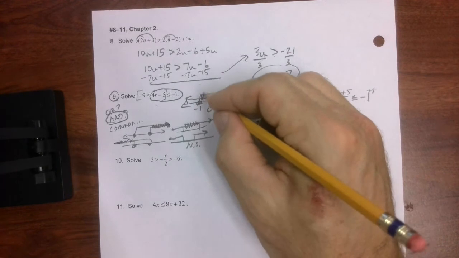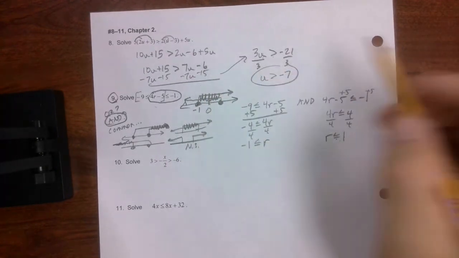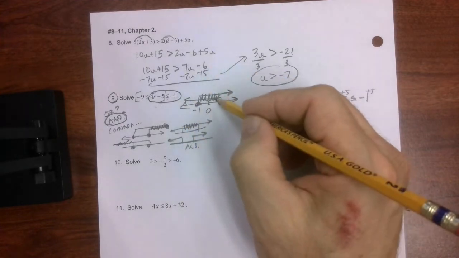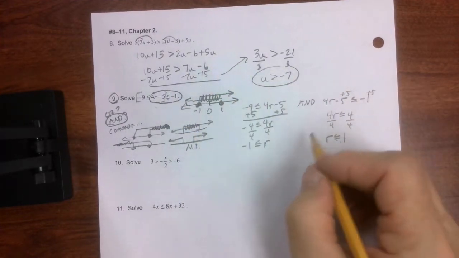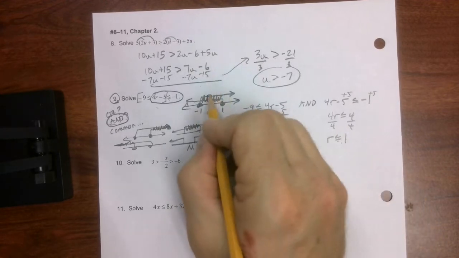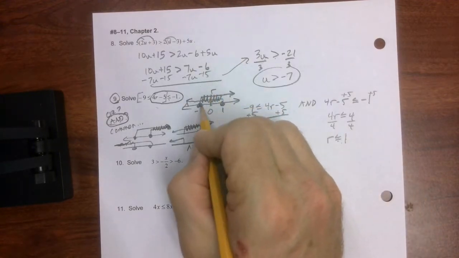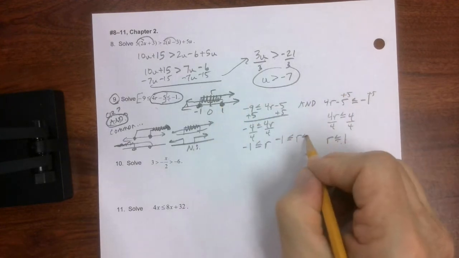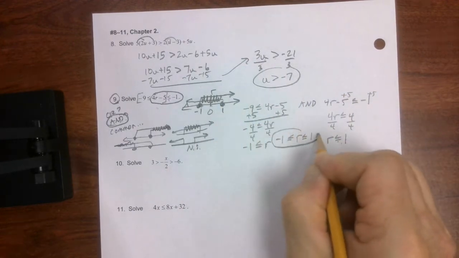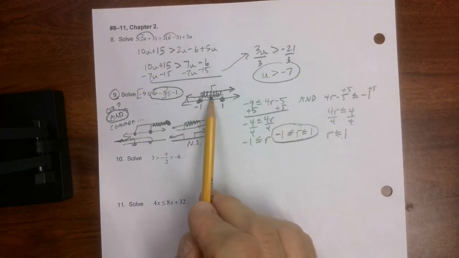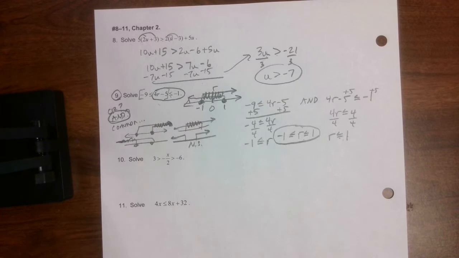So this is where my answer is, because it's an and problem because it's written like this. So my answer is R. Look at this picture. If I just literally put an r there, it has to be greater than or equal to -1, but less than or equal to 1, and there's my answer. That explains that, and that's what this problem's looking for.